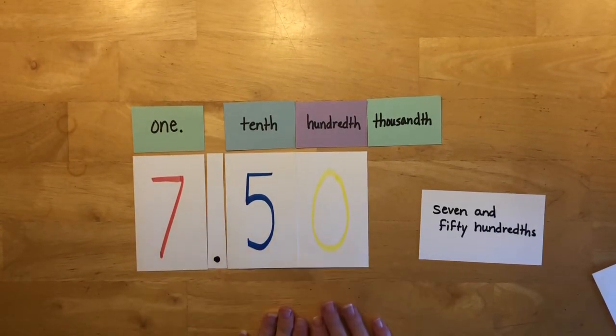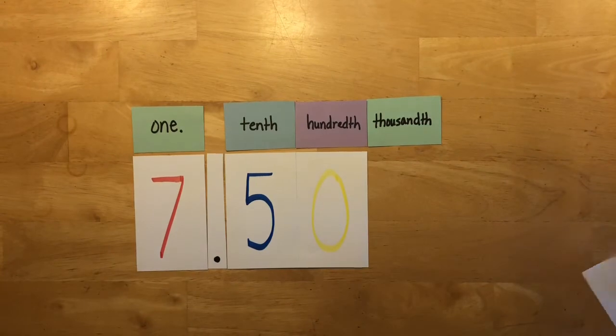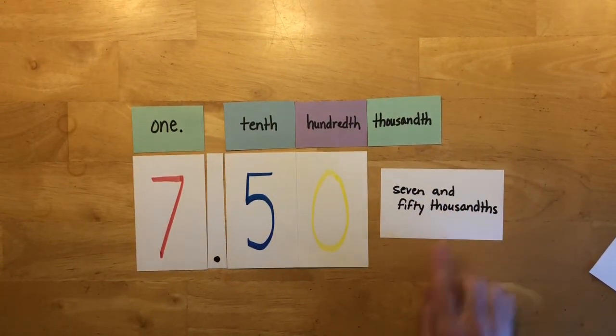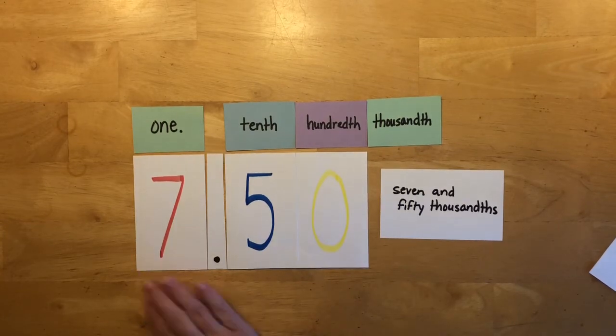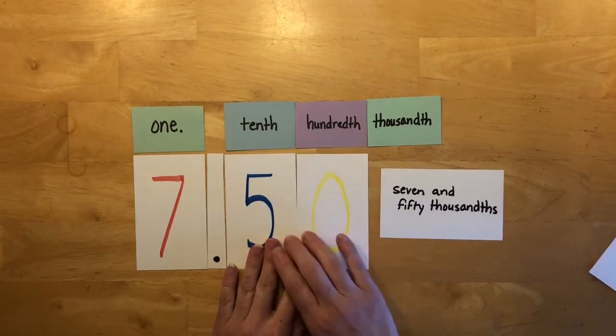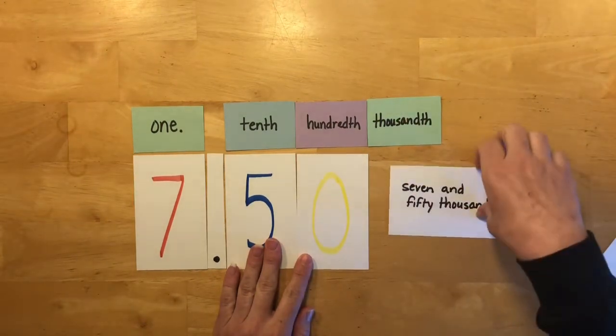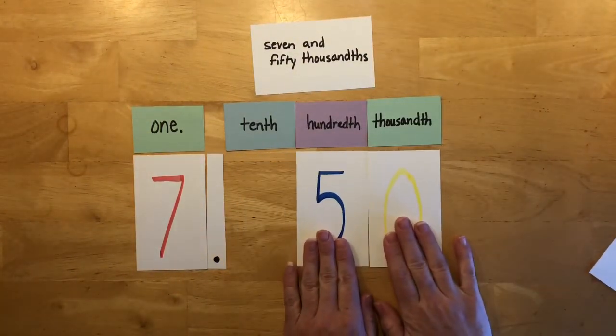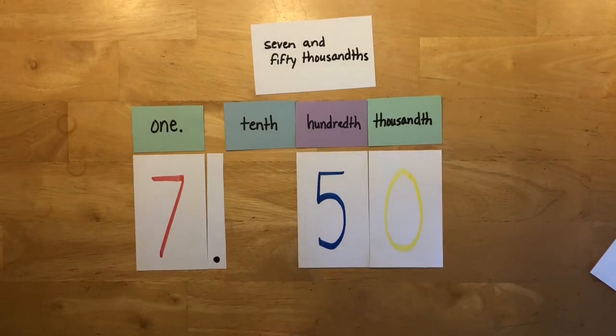Okay? If I keep going, I have 7 50,000ths this time. So I already have 7 and, but the 50 needs to be ending in the thousandths place. So if I need to slide it over like so, I would do that, and that would be 50,000ths.